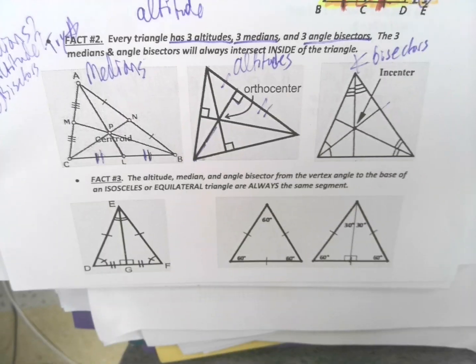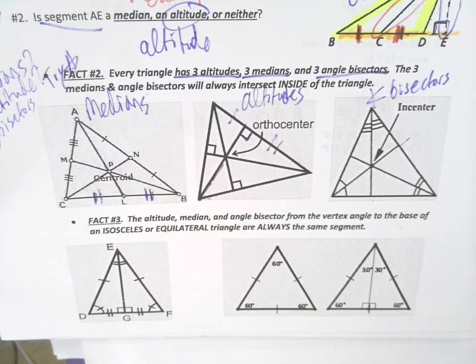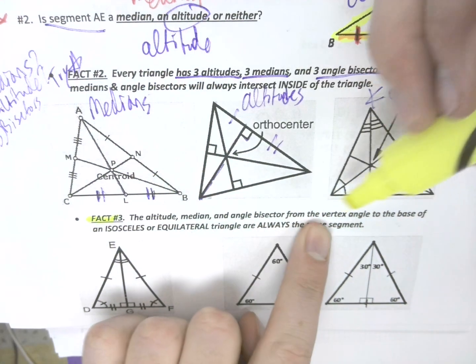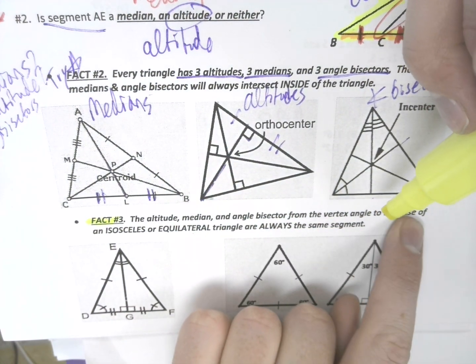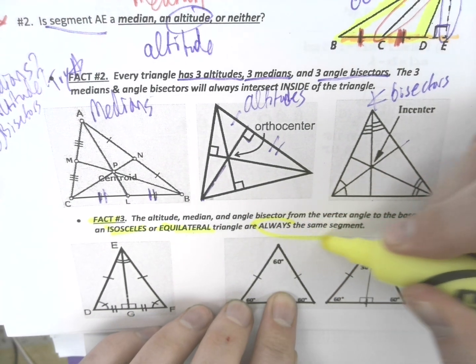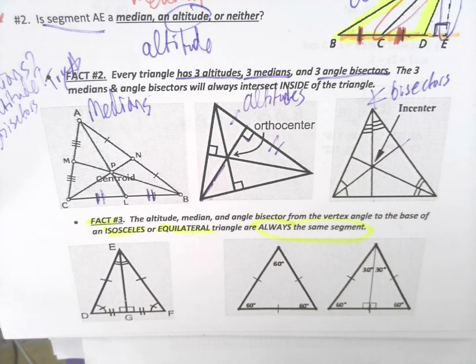And then the final thing, guys, before we wrap up today, fact number 3. The altitude, median, and angle bisector from the vertex angle to the base of an isosceles or equilateral triangle, here's the key, are always the same segment.